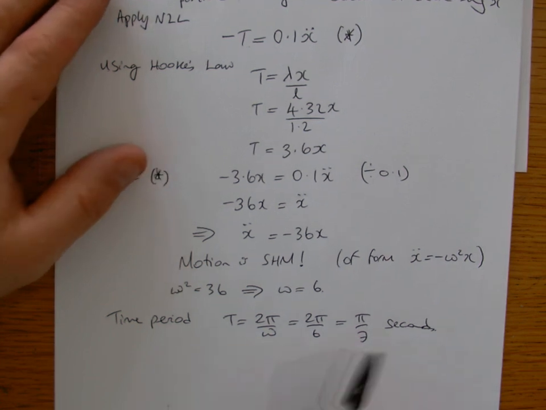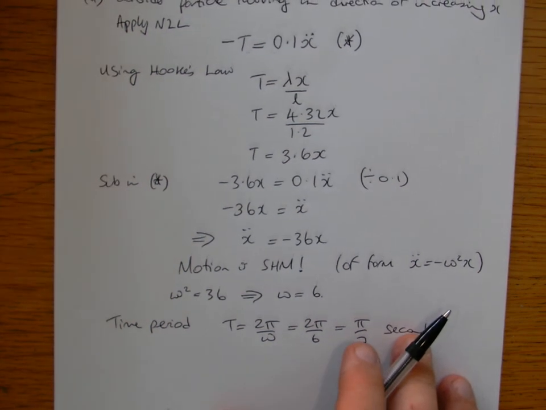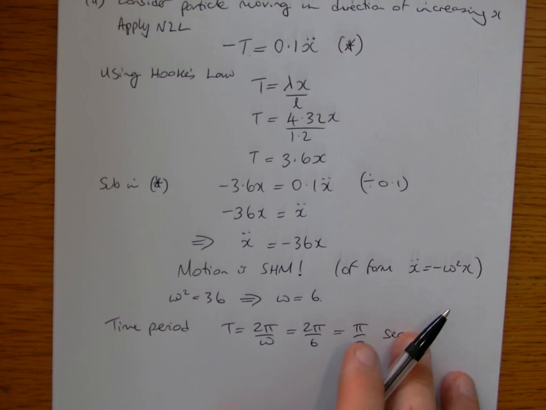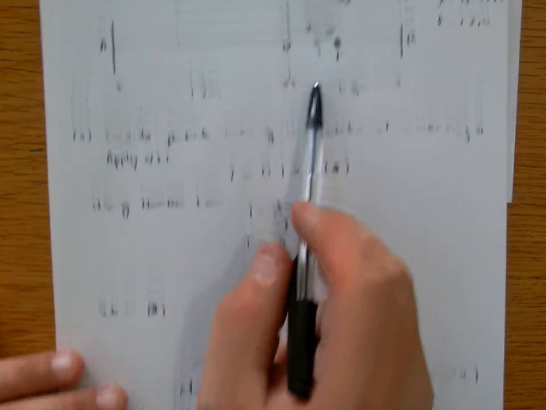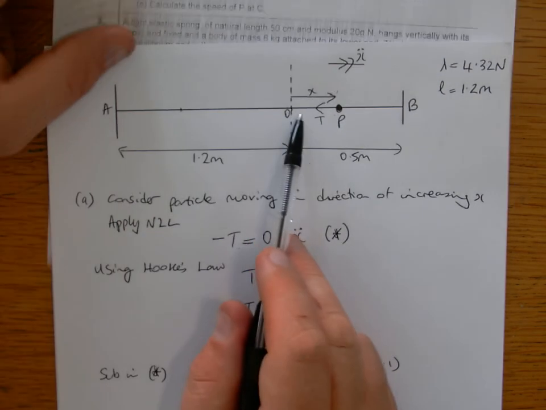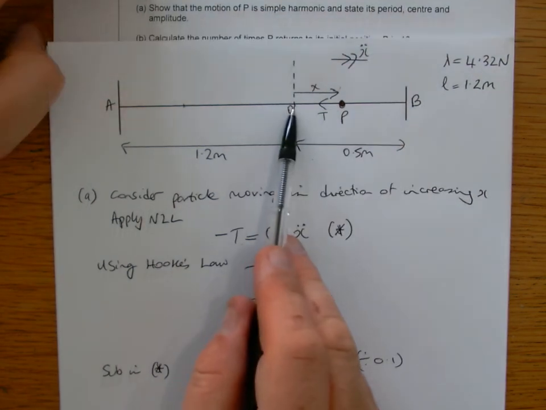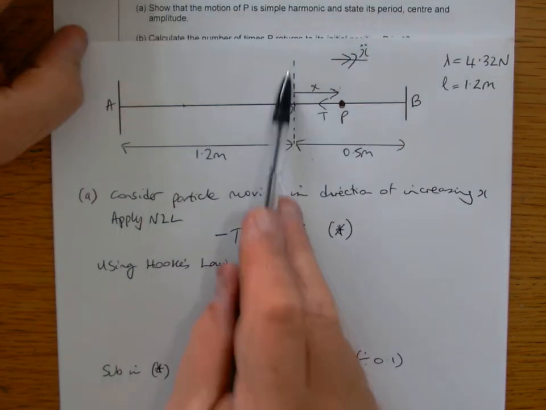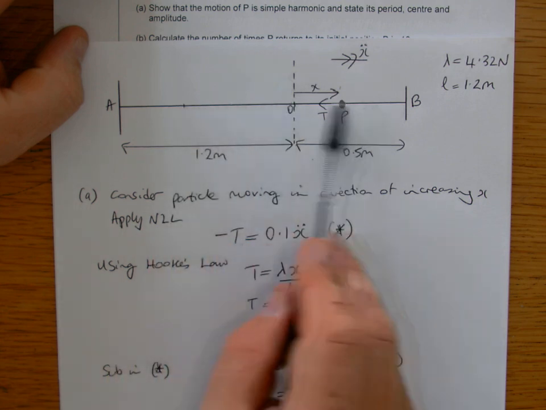The next thing it says is to find the center of oscillation and amplitude. If we go back to the diagram, the center is always where the spring is at its natural length, where it will revert back to.